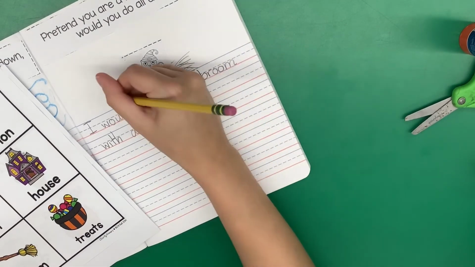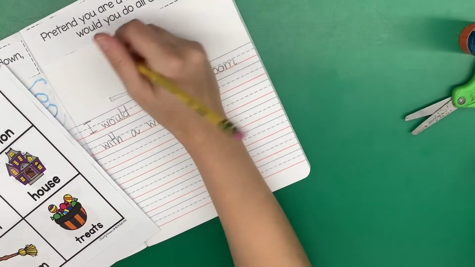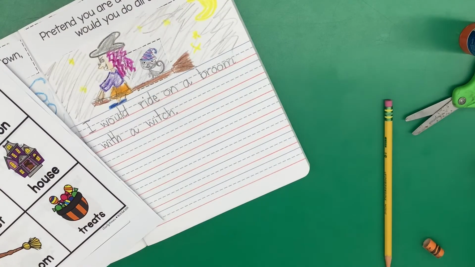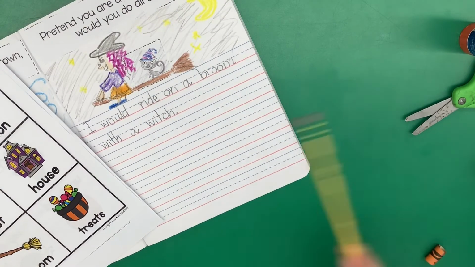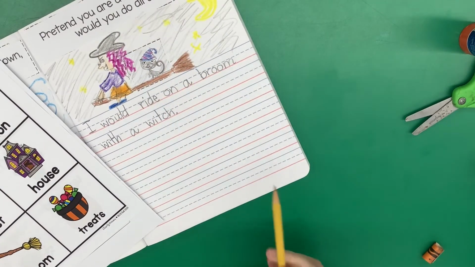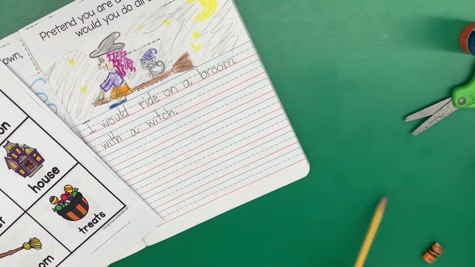Here's my broomstick, sketching with my pencil first. And then I'll draw a witch. Okay, and there's my finished picture. So to answer the question, what would I do all day as a black cat? I said I would ride on a broom with a witch, pretending I'm a magic black cat.